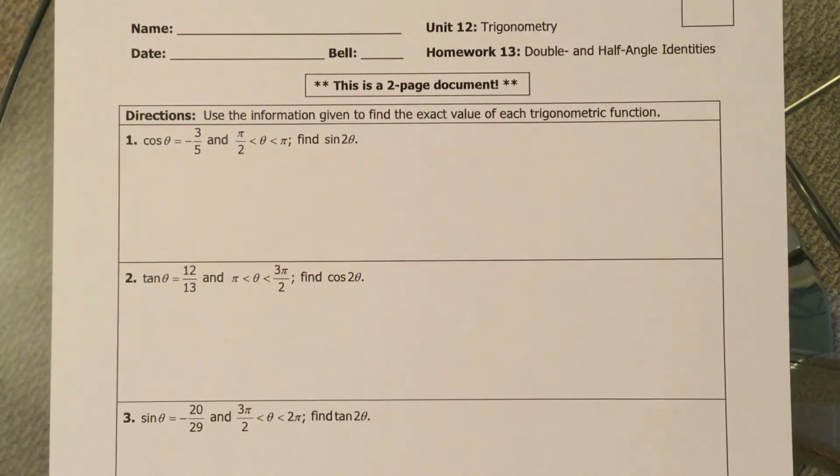Homework 13 is the double and half angle identities. So I want to make sure I do a double and a half, and then we'll do one of the proving identities problems. So let's start with number 1.